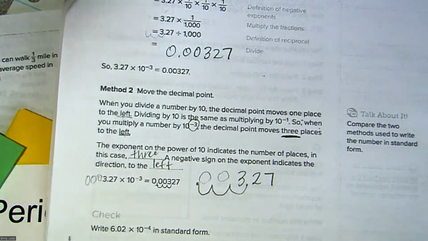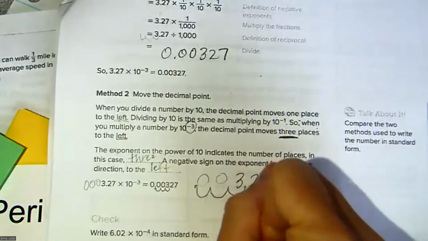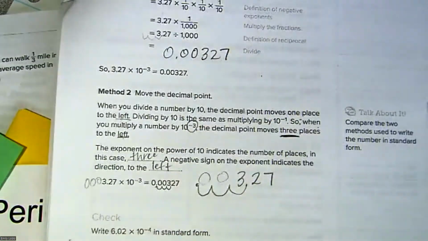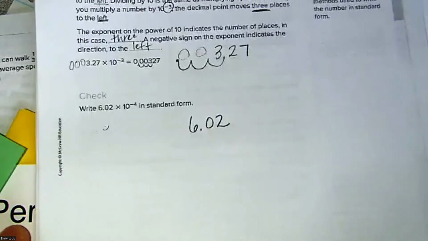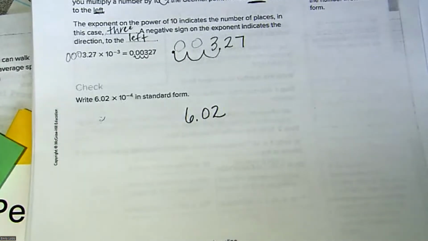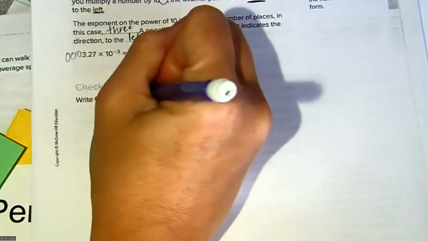So check this one. I'm going to rewrite it: 6.02 times 10 to the negative 4th. Check your understanding. Which way are you moving the decimal? The same way we moved it above, right? It's negative, so we think to the left of the number line. So we move our decimal to the left. And how many places? 4.